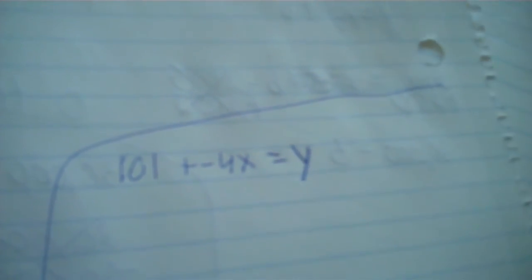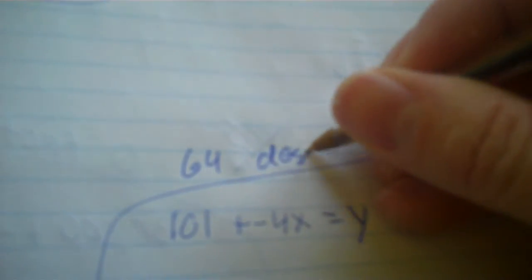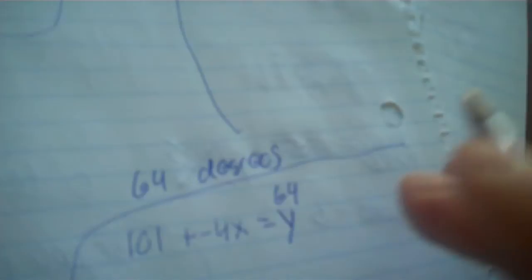So we got 101 plus negative 4x, this equals y. Now this time at the end it's not 0, it's 64 degrees, okay? So degrees is y, so we put 64 in for y.